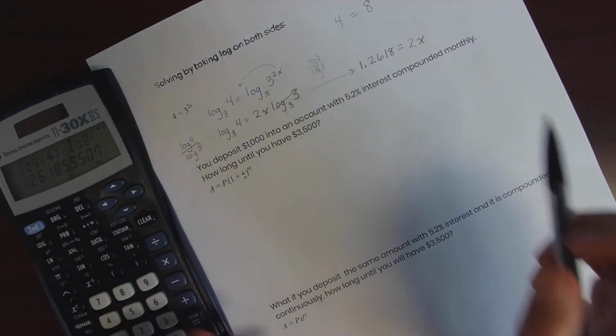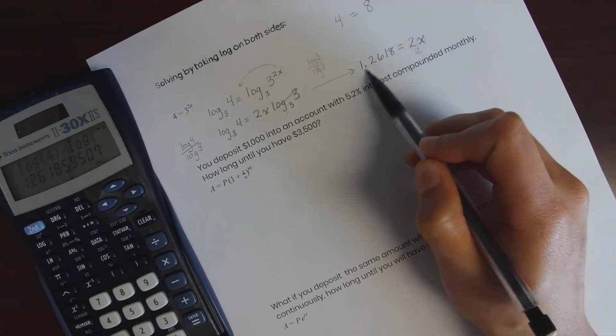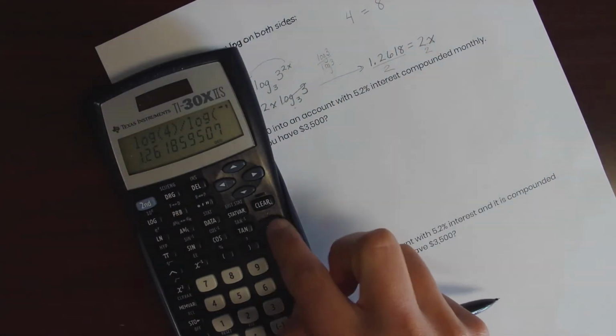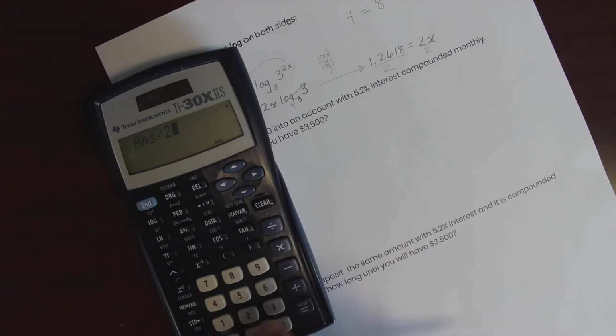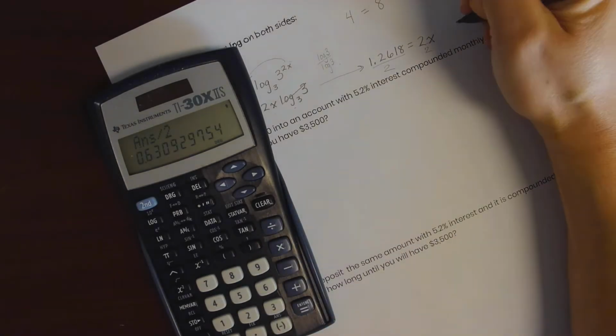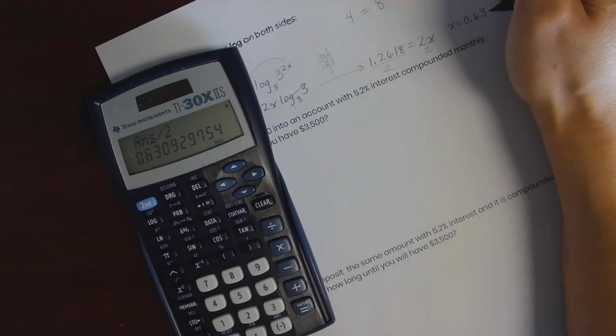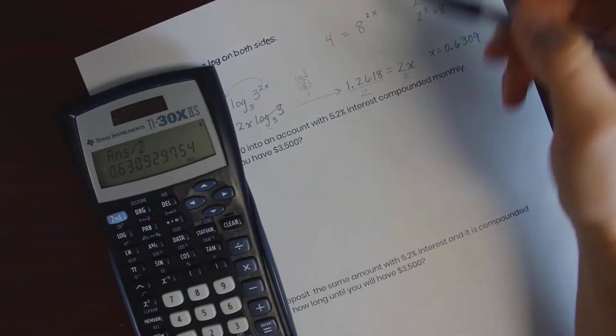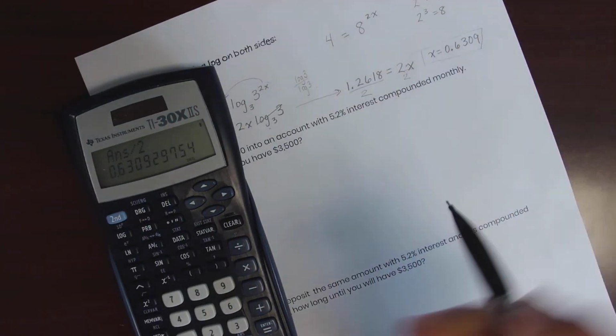And then what's left is dividing by 2 to get x alone. So I left that number in my calculator, and now I'm just going to hit the division key, divided by 2. And that's going to be x equals 0.6309, or we could do 0.631, but it doesn't come out pretty. That would be it for that one.